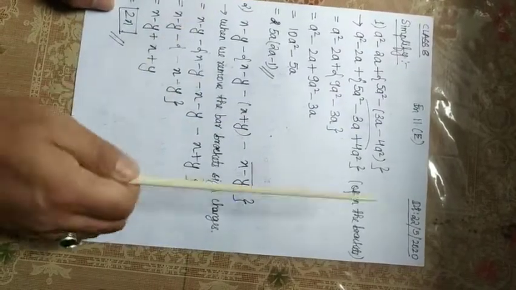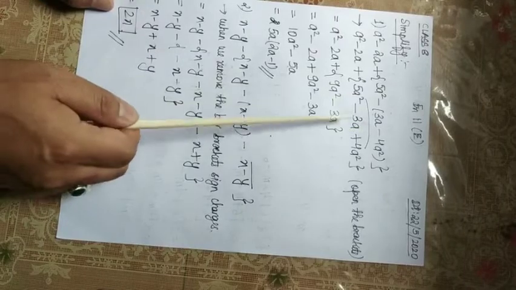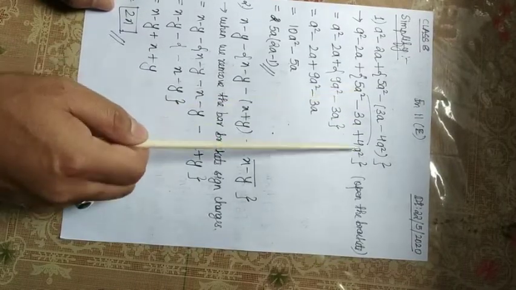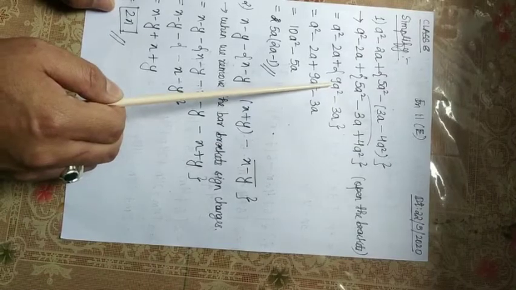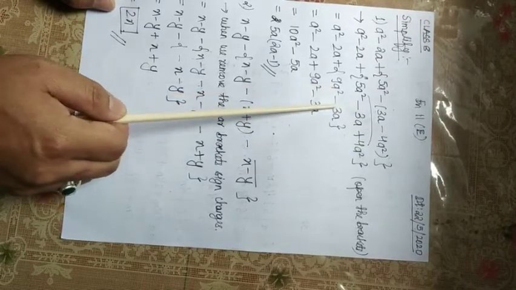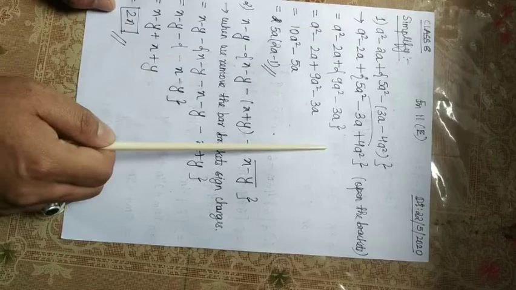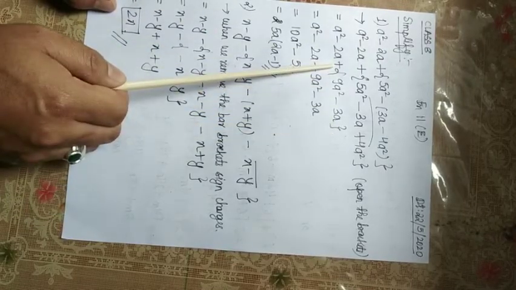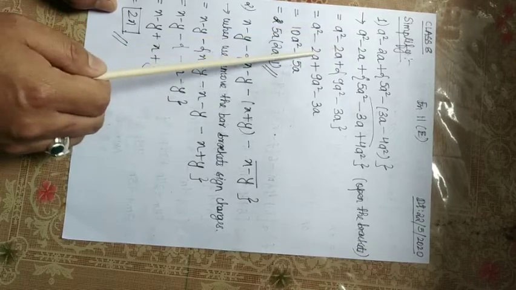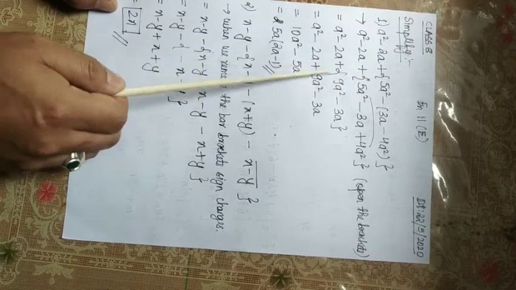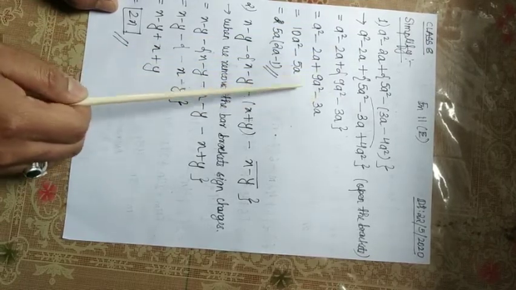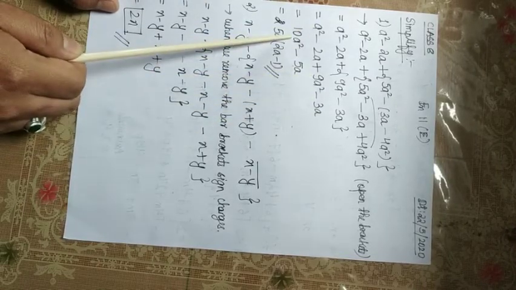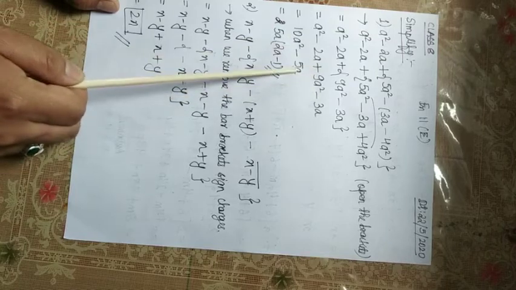Now opening the brackets, what will I do? I know 5a square and 4a square are like terms. So what is 5a square plus 4a square? 9a square. Plus 9a square and minus 3a, the rest of the things the same. Now I can open this curly bracket as well. There's a plus sign, so it remains the same. a square minus 2a plus 9a square minus 3a. Now a square plus 9a square is 10a square. Minus 2a minus 3a is minus 5a.